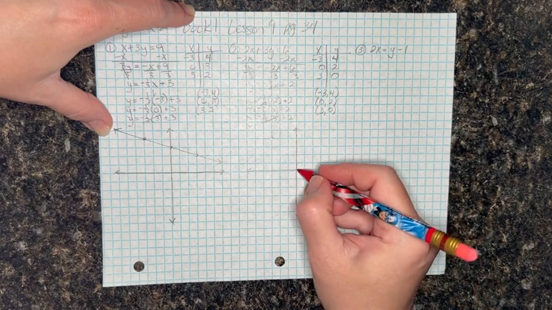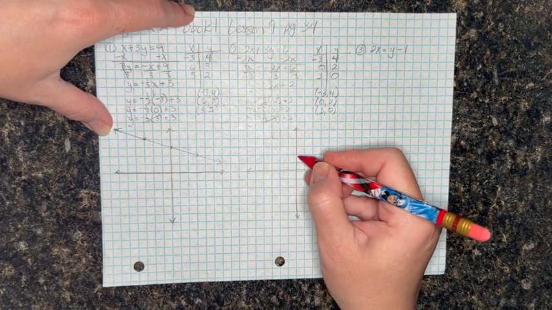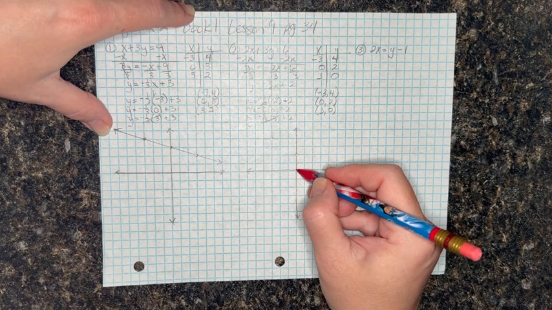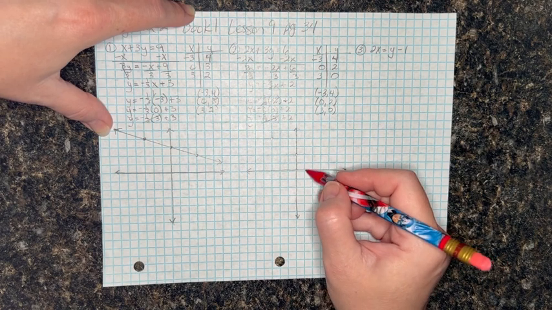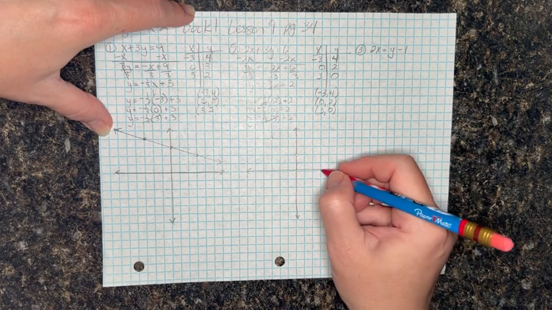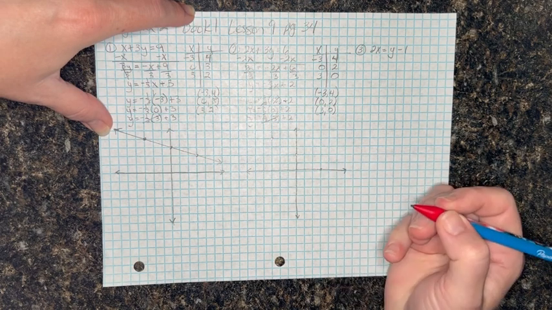0, 2. Okay, again, my x doesn't change, but then I need to go up 2 for my y, positive 2. And then I have 3, 0. So my x is a positive 3, so to the right, 3 points, but my y is a 0, so I'm not going up or down at all. And so my dot ends up being there.